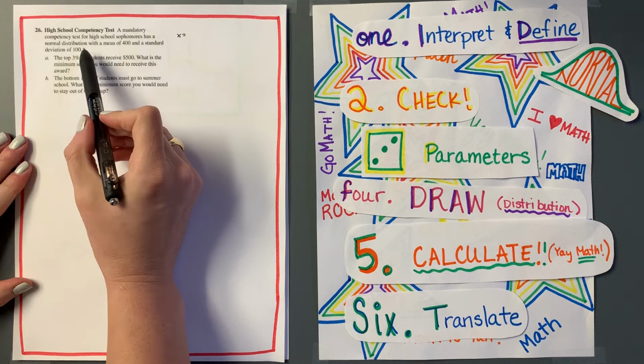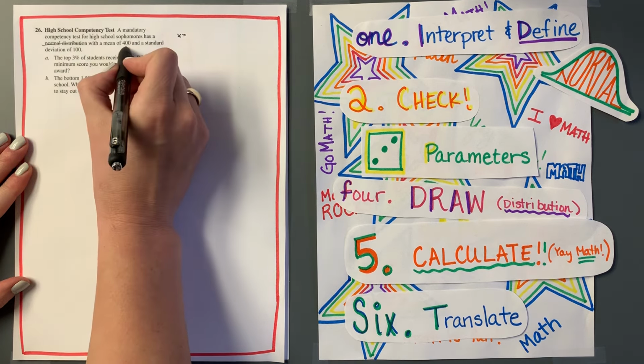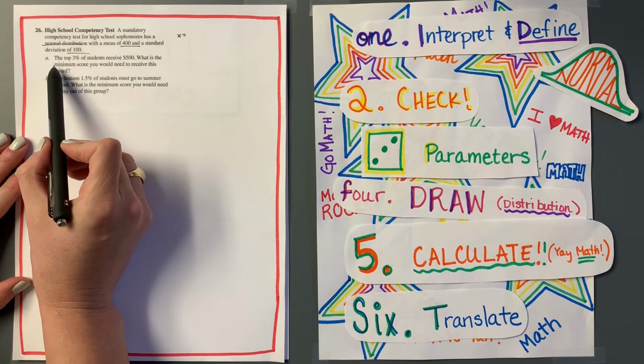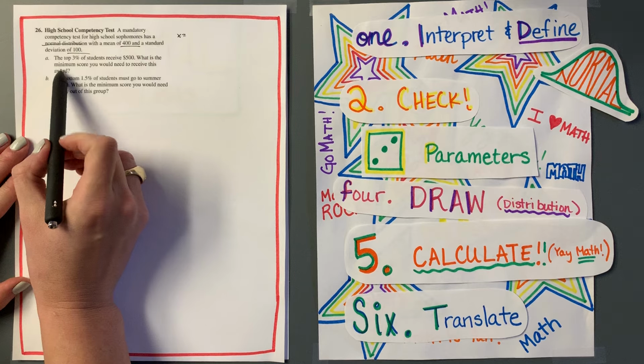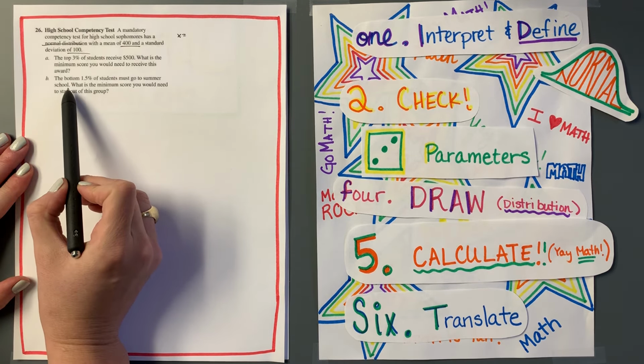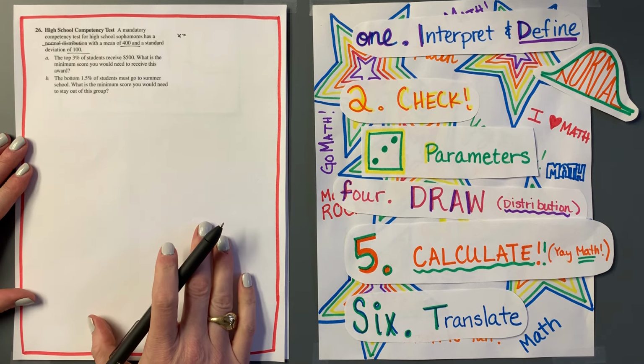A mandatory competency test for high school sophomores has a normal distribution with a mean of 400 and a standard deviation of 100. The top 3% of students receive $500. What is the minimum score you would need to receive this award? The bottom 1.5% of students must go to summer school. What is the minimum score you would need to stay out of this group?